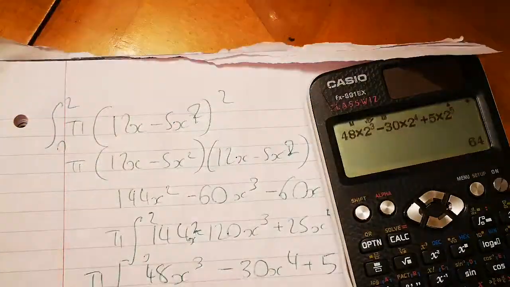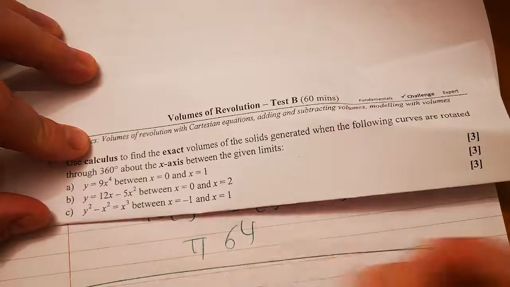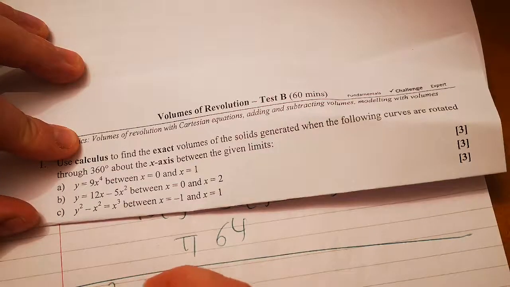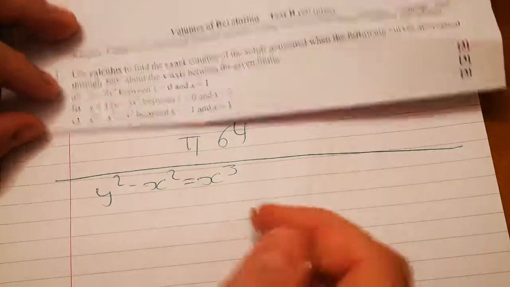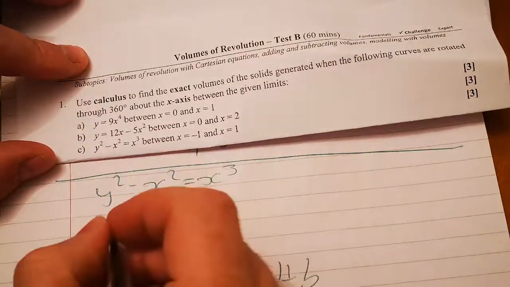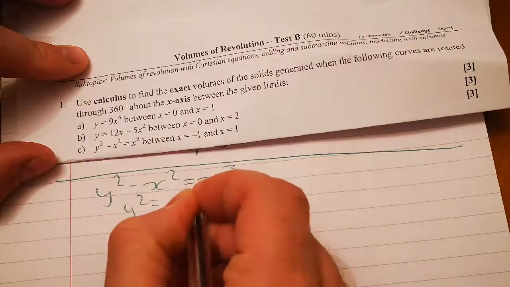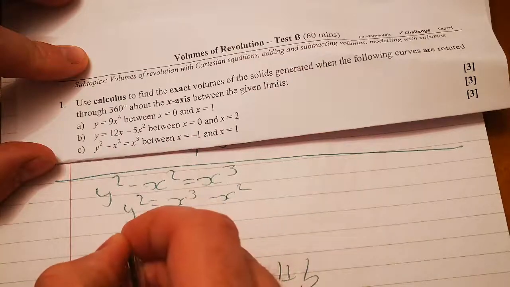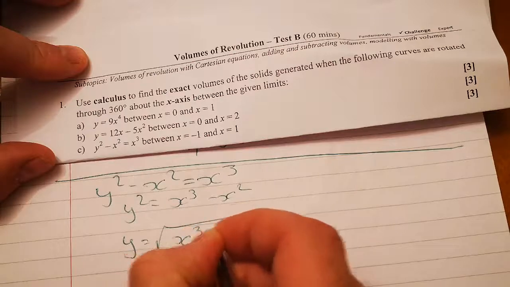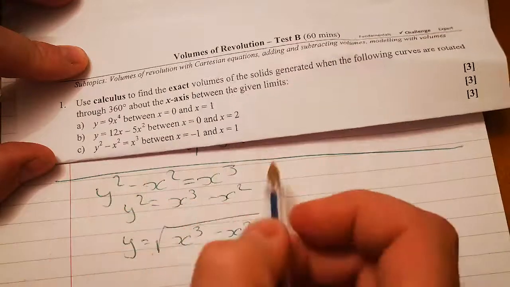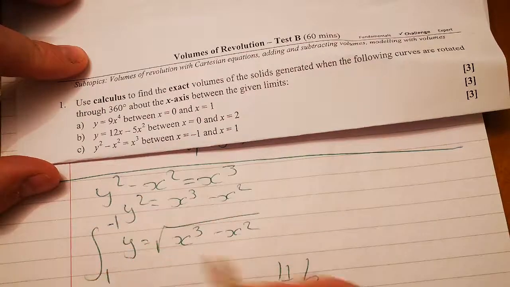My last question that we've got is y squared minus x squared equals x cubed. So I need to make this into y equals something. So I need to bring my x squared over to make it y squared equals x cubed plus x squared. And then we'll have to square root it all. So I've got y equals the square root of x cubed plus x squared. And I want to integrate between the values of minus 1 and 1.